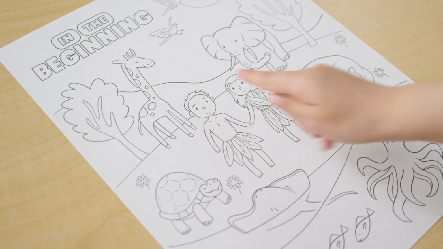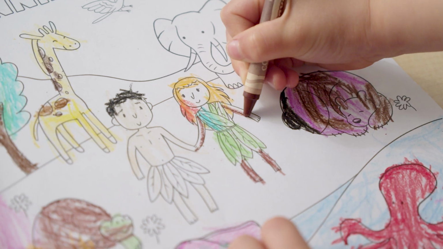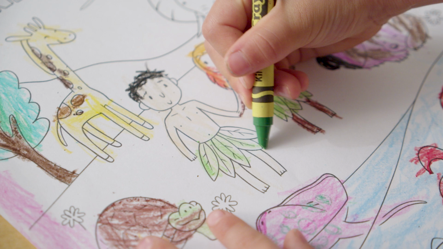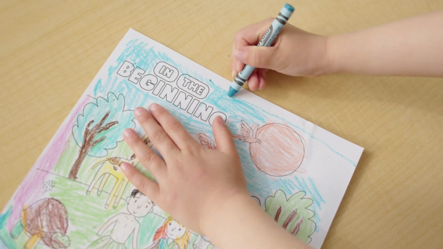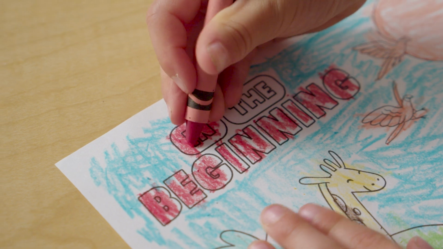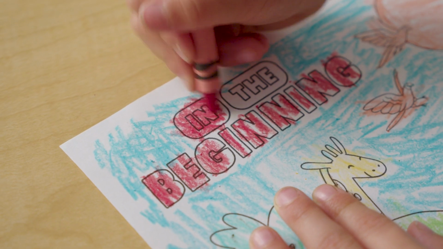Now when you get to Adam and Eve, color their skin and their leaf clothes, like this. Then for the sky, this light blue is really nice. And finally, fill in the letters that say "in the beginning."